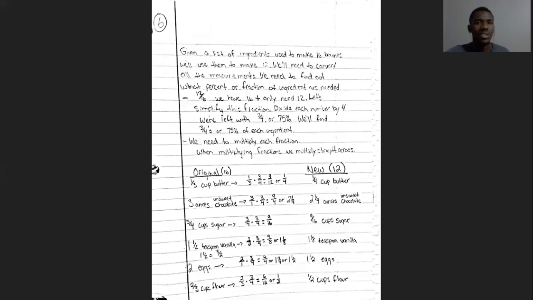Now, we're only going to make 12, but there's a possibility of 16. If you know that fraction right there, 12 over 16, if you reduce it all the way, it'd be 3 over 4, which is the same as 75%, okay? So we'll be making 75% of these. We need to find out what percent or fraction of ingredients are needed. Remember, we only need 12 out of 16, which is 75%, or if you reduce it all the way, 3 over 4. That's all we need.